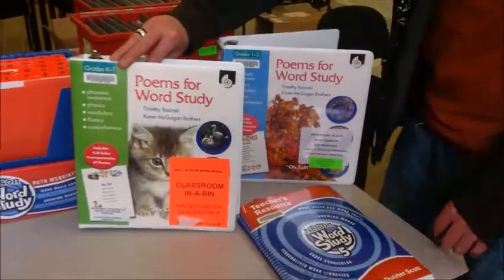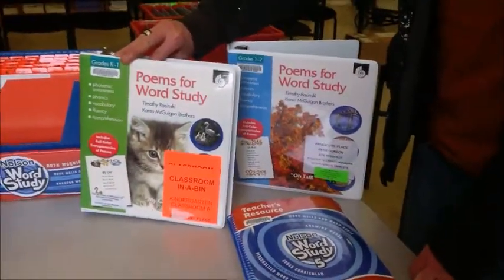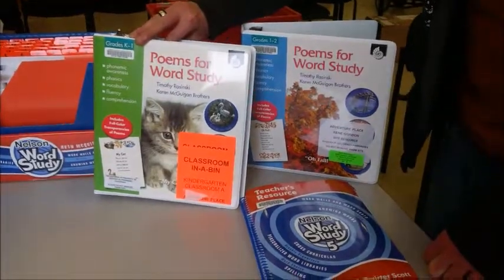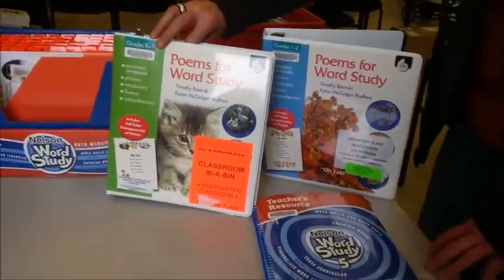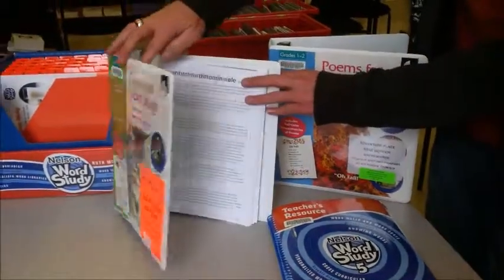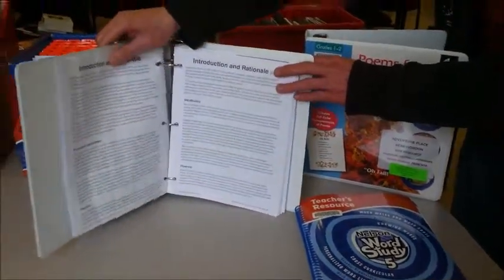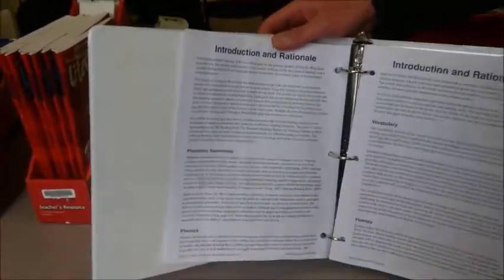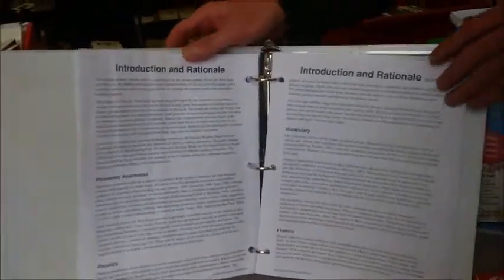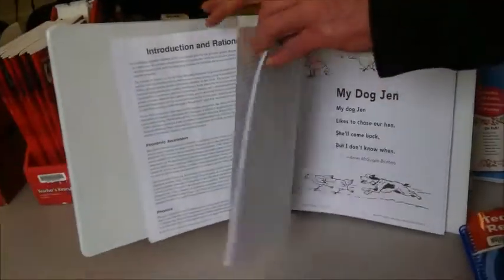Kindergarten to grade 1 word study is a little different. We have these 2 manuals called Poems for Word Study, and they help build language skills in students who are reading at kindergarten to grade 1. They help build skills in phonemic awareness, phonics, vocabulary, fluency, and comprehension.